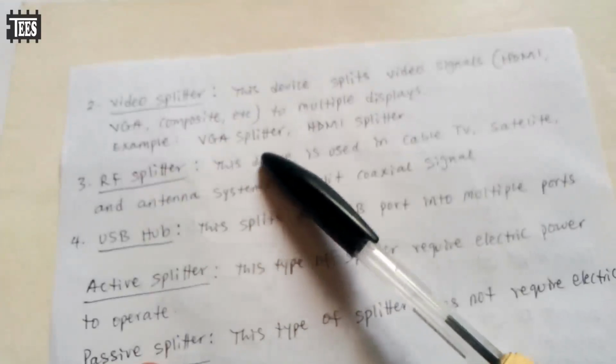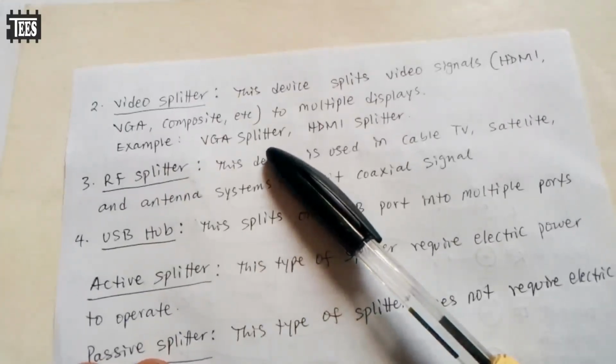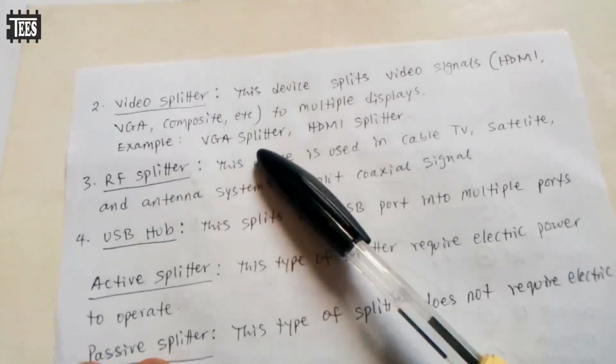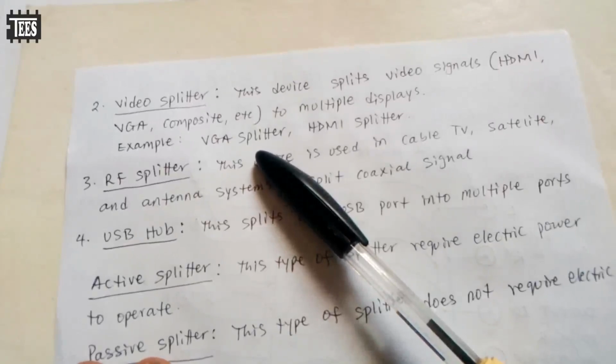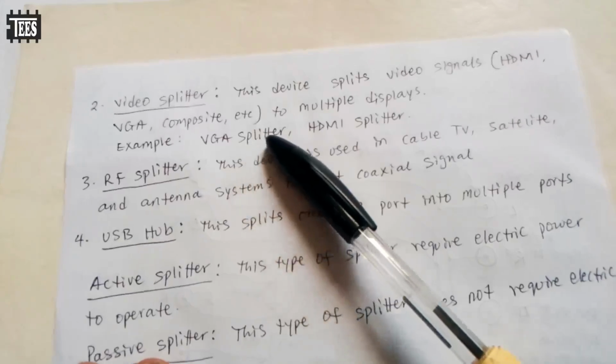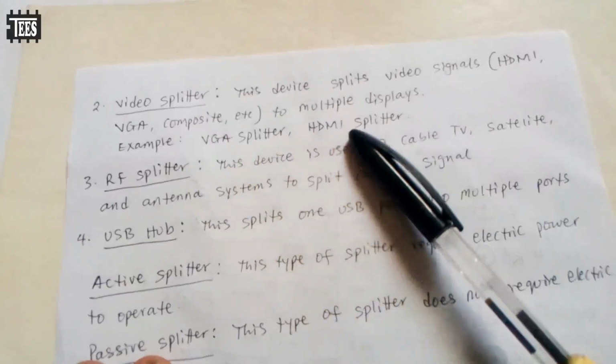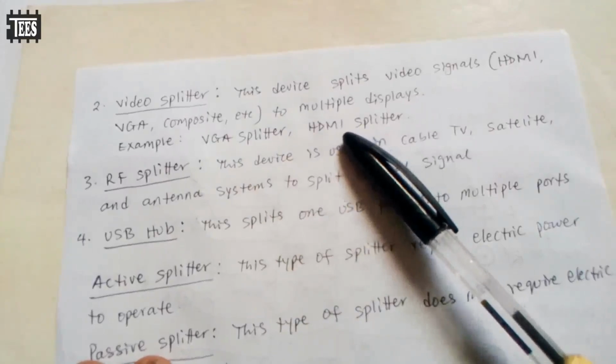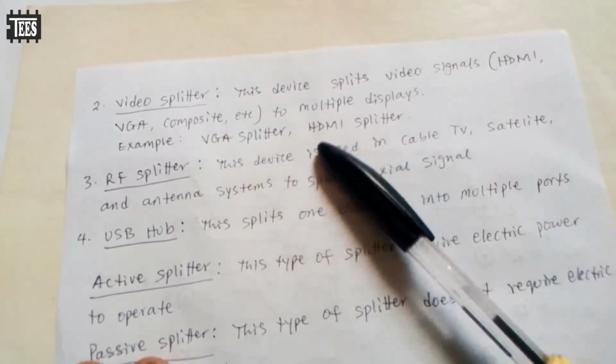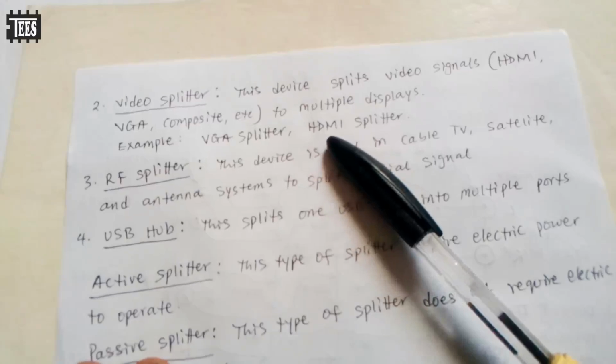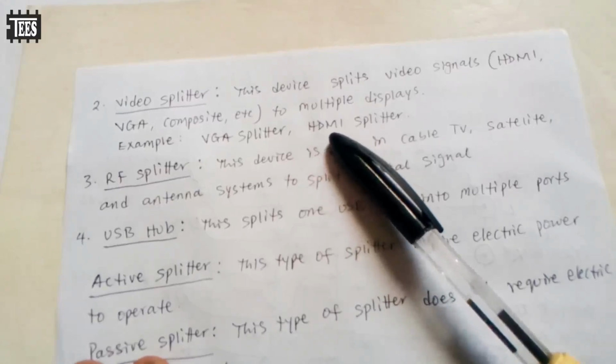Example, here we have a VGA splitter. So if you have 4 display devices and those devices have VGA inputs, you need a VGA splitter to split this signal into 4 so that each one of them can be fed to the input. If the displays are HDMI, they have HDMI inputs, it means you need an HDMI splitter to split it into 4 outputs to feed to those 4 displays.